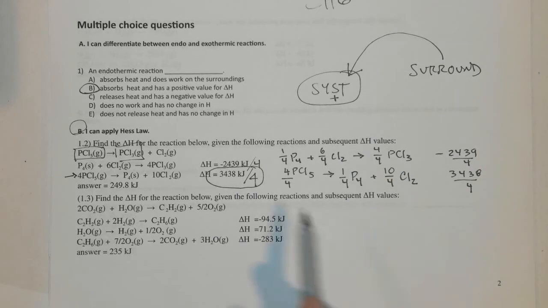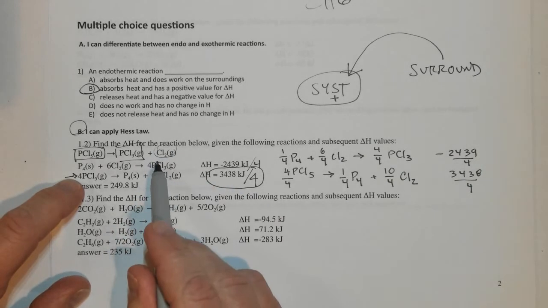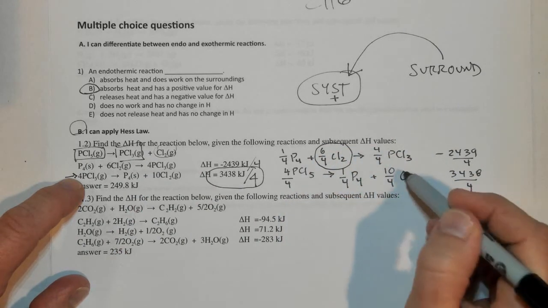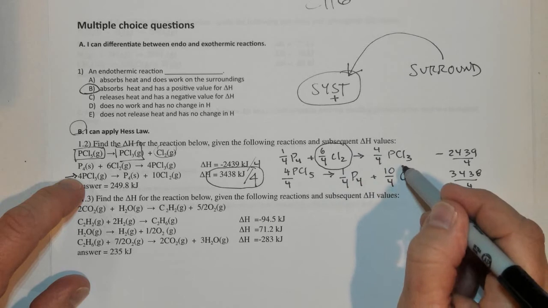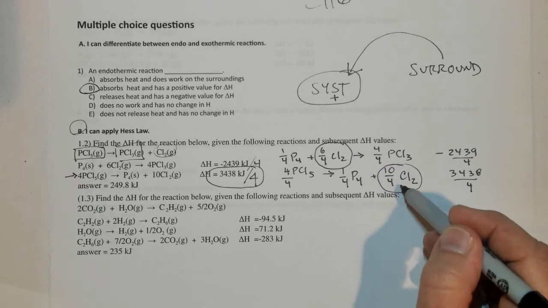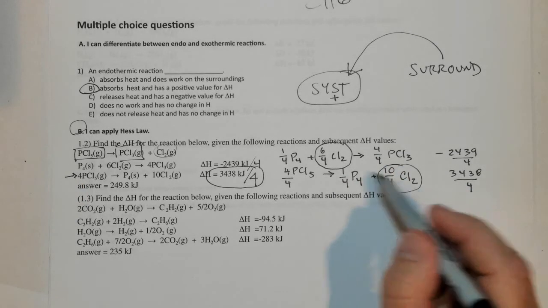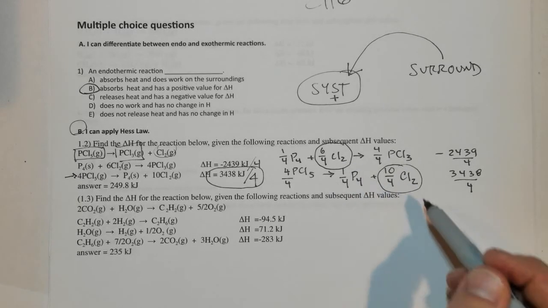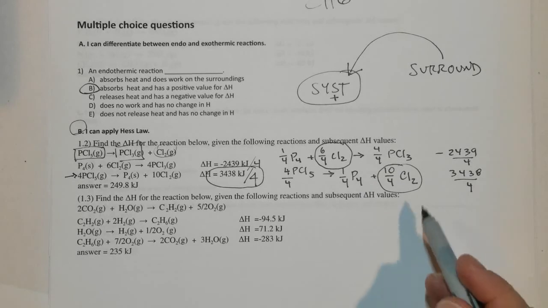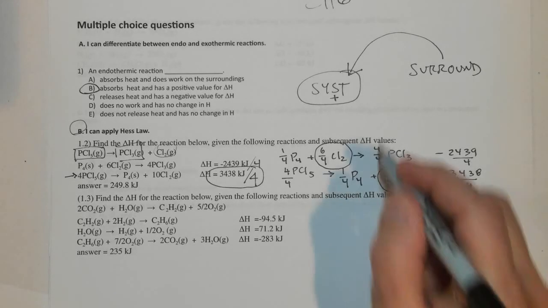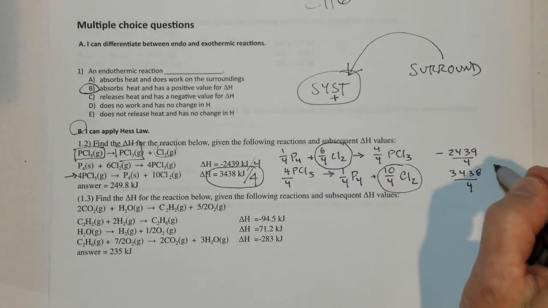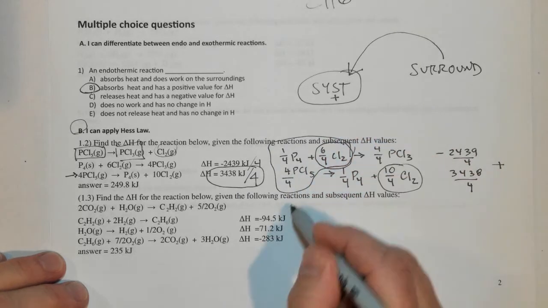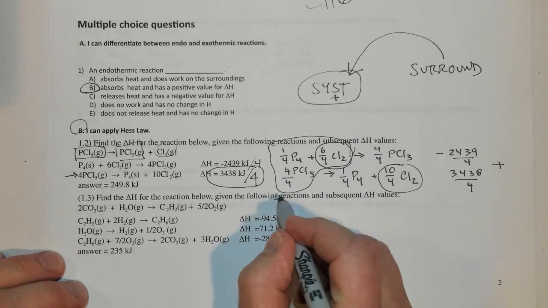Now to find the overall reaction, I still need some Cl2s, but you'll notice if I have 6/4 Cl2 on this side of the arrow and 10/4 Cl2 on this side of the reaction, some of those will cancel off. As a matter of fact, 6/4 will cancel off for both of them, and I will have 4/4 remaining. So I'm going to combine these two reactions by adding them, and that means all the things on this side of the reaction then go together.